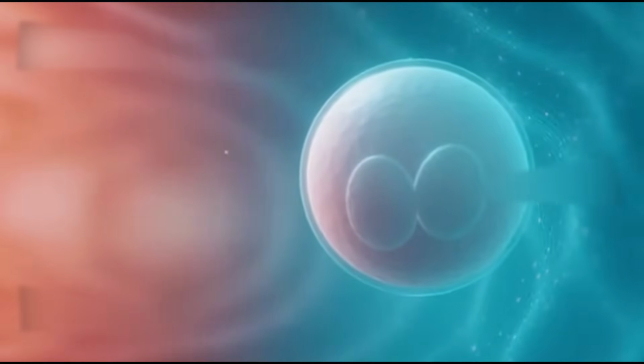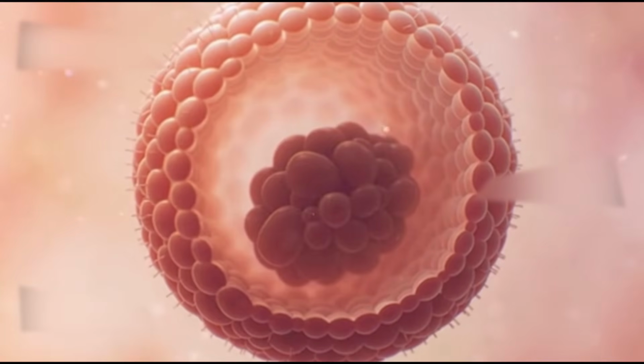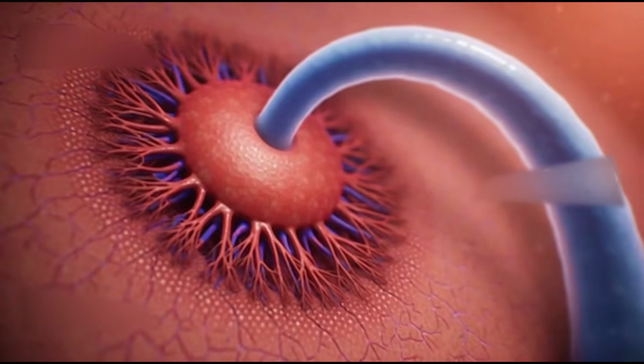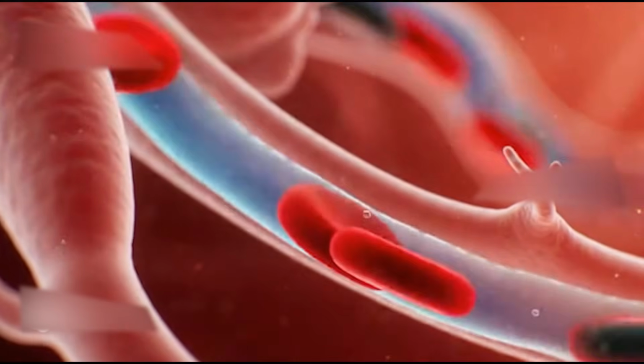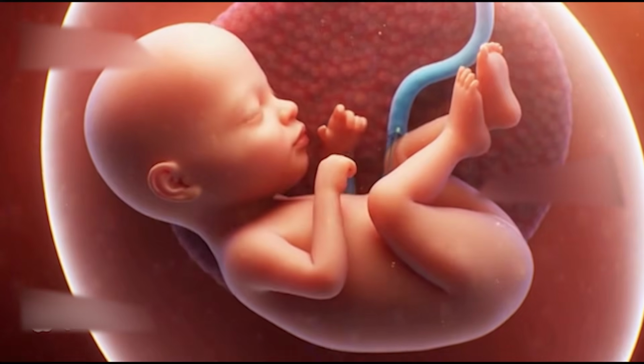The zygote does not form in the placenta. It forms in the fallopian tube. The placenta develops from the trophoblast and serves as a life support bridge between the mother and the developing baby.